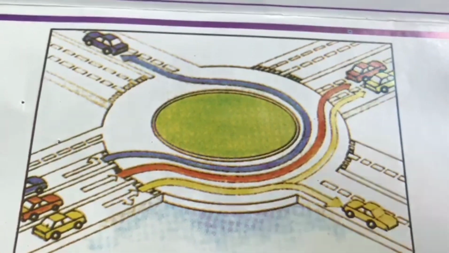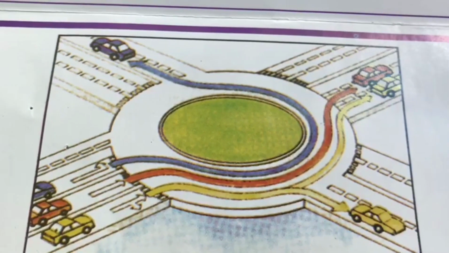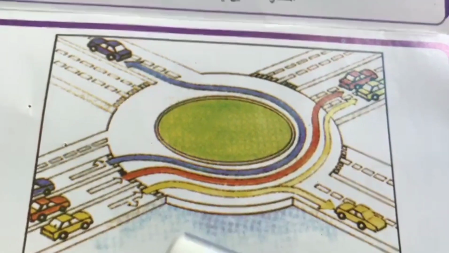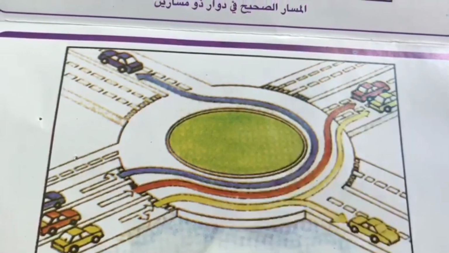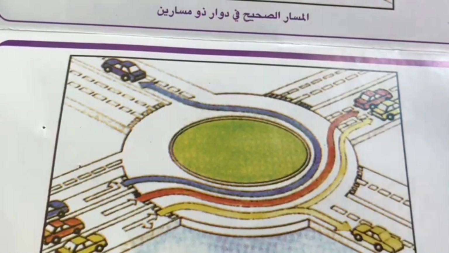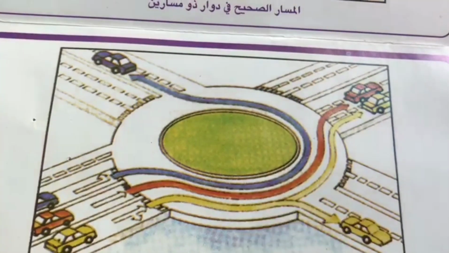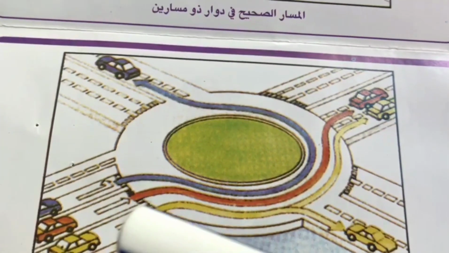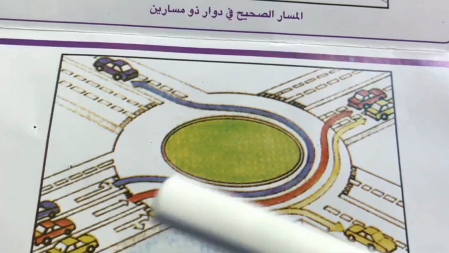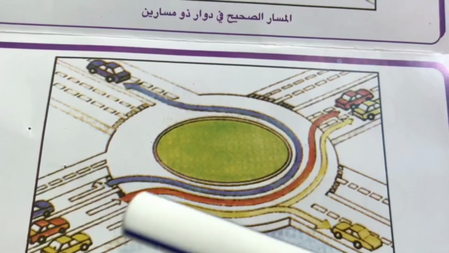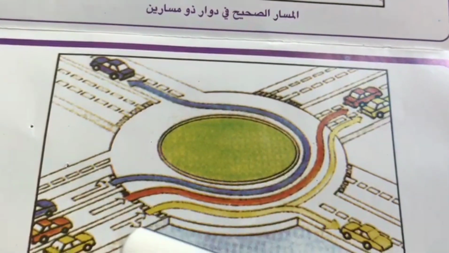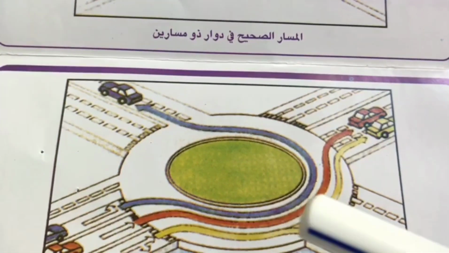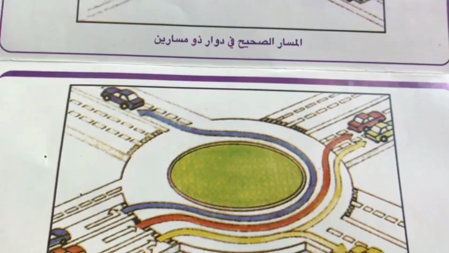Okay friends, so let's talk about the roundabout with the three lines. 1, 2, 3. For example, you are going straight, or you want to go to the right, you have to be in the right track. The first one, this one, the yellow car. Make sure there's no vehicle coming from the left, and you can enter the roundabout with the signal, of course, to exit from here to the right.